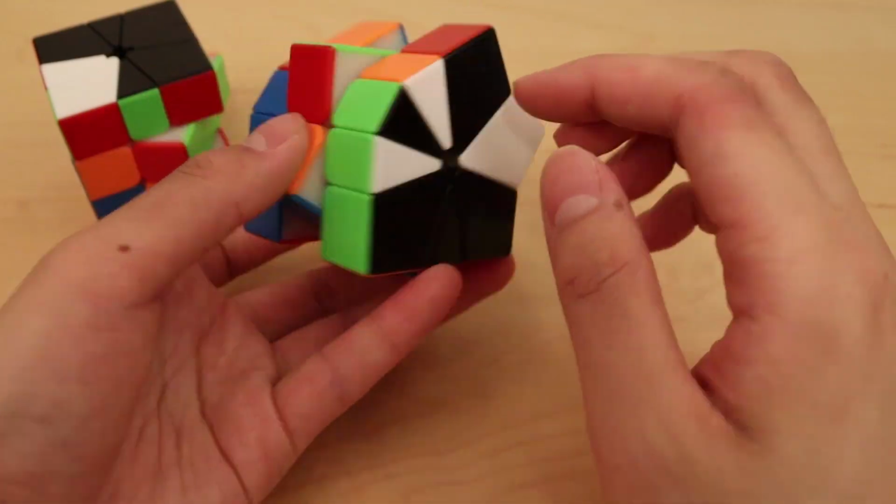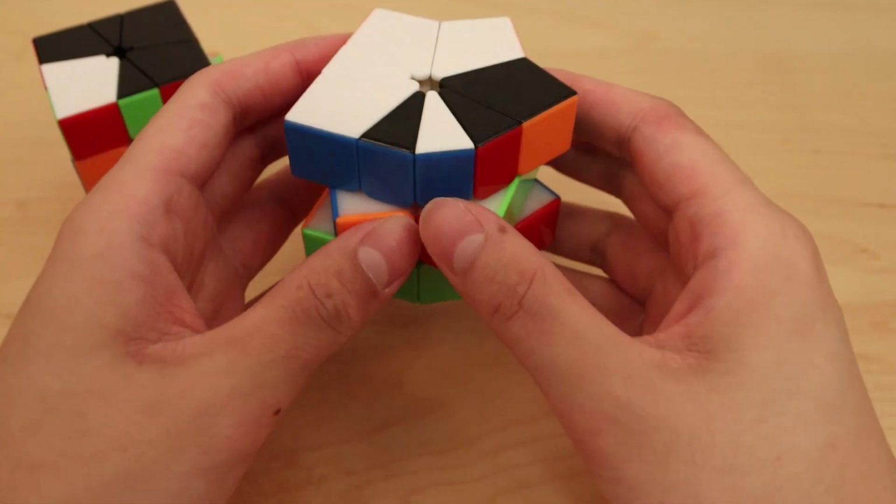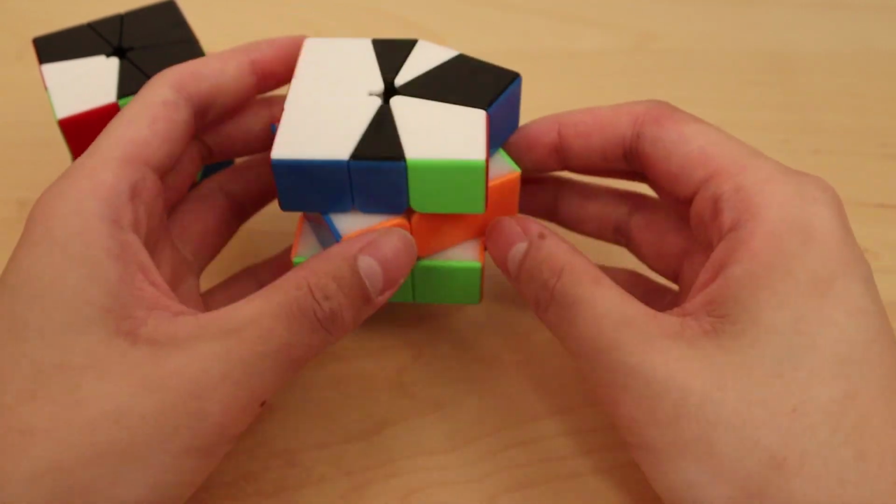Here's the mirror. So again, hold them like this in a way that they're reflections of each other. Break up the L and the 2, slice, and then solve the fist.